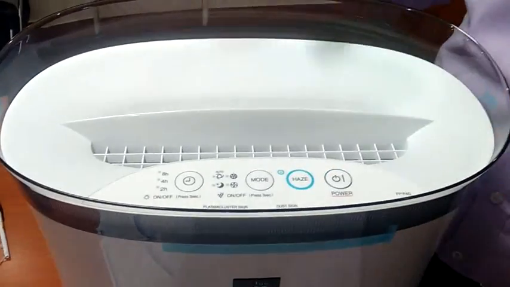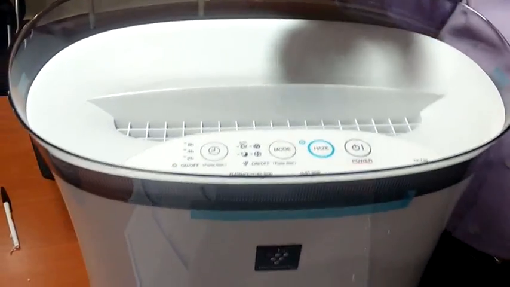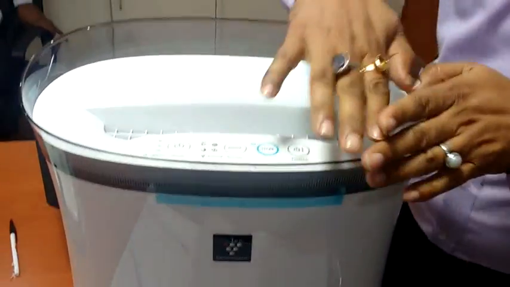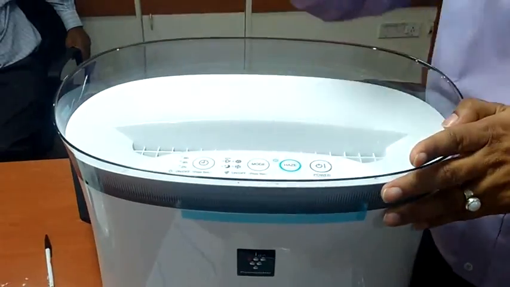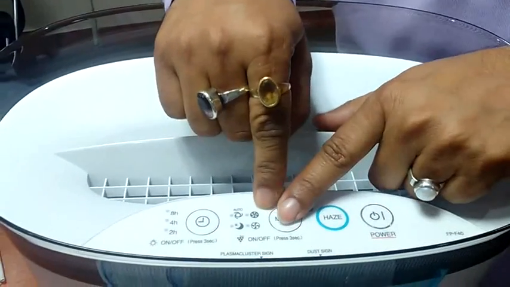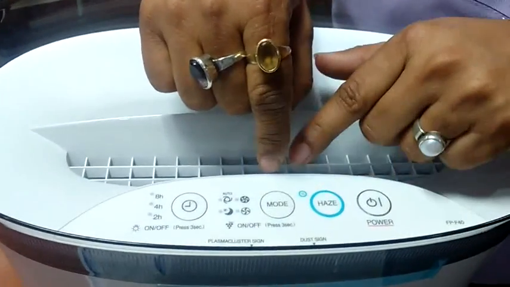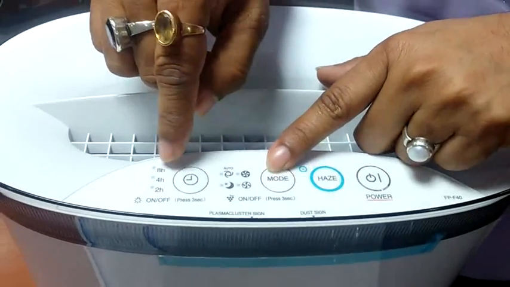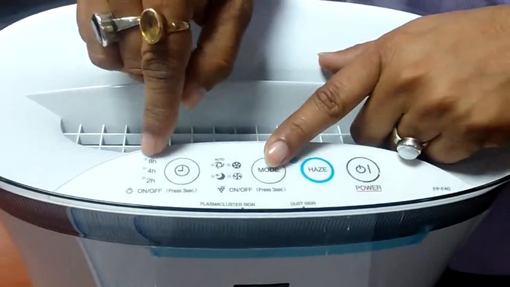So in this condition, the power plug has to be inserted. It has to be left on but not powered from the machine. In this condition, you have to put the mode button and the plasma cluster button and the mode button, right?